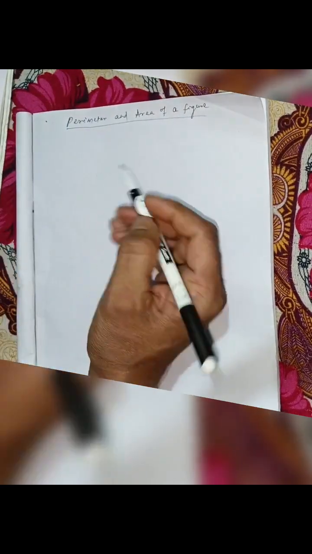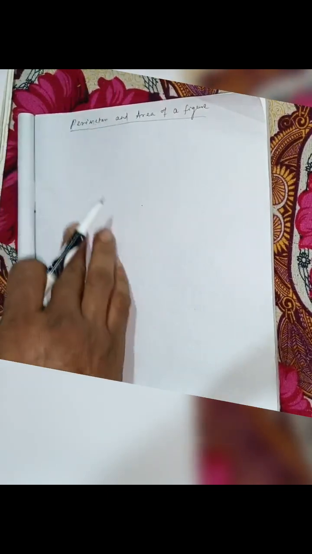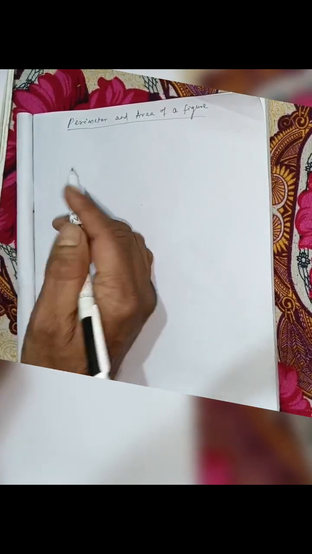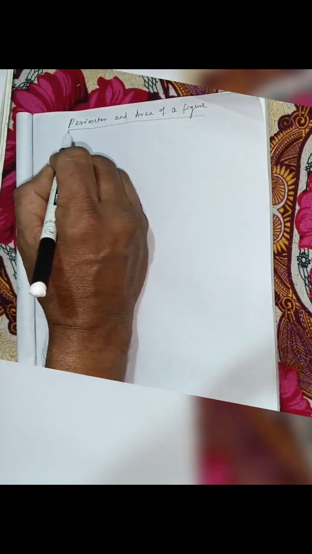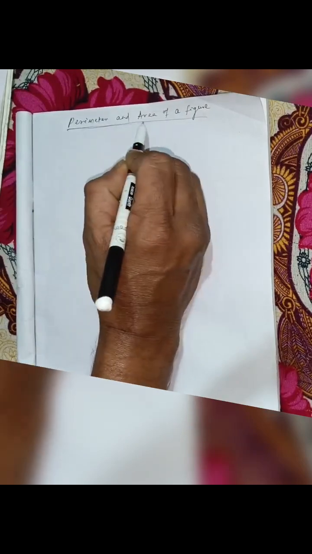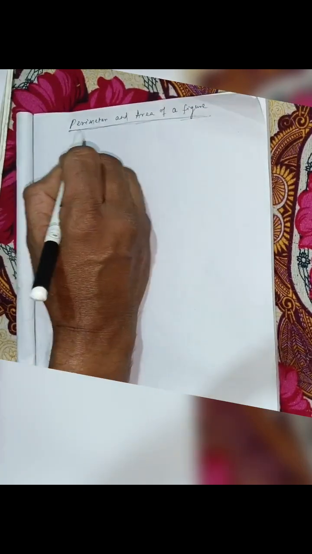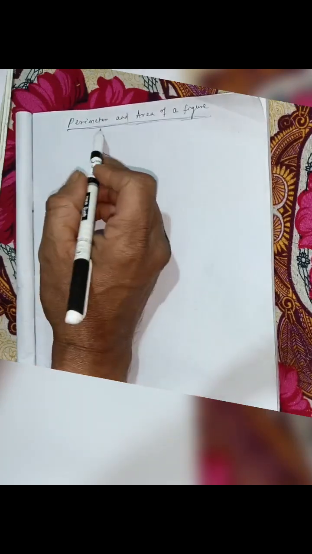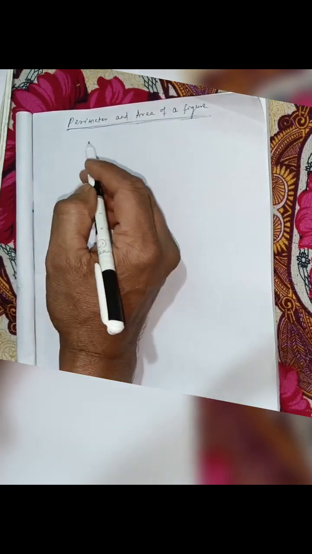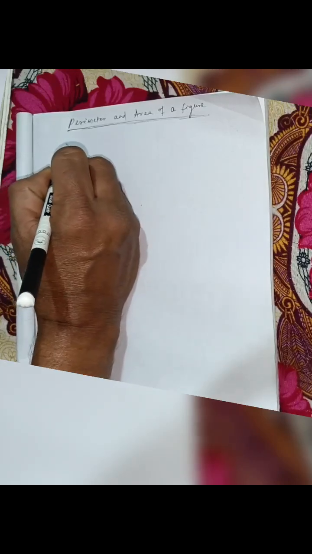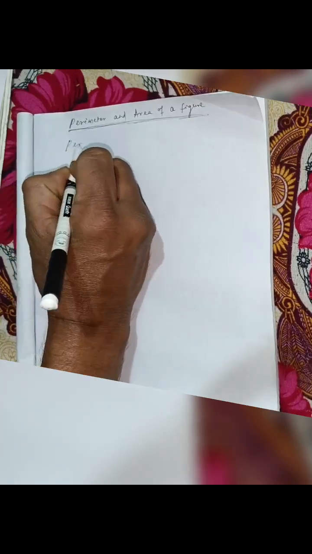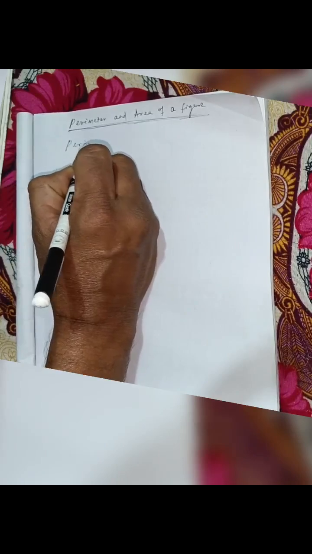Some children asked me, "Sir, please explain about perimeter and area of a figure." So today I will teach you a very important topic, that is perimeter and area of a figure, for every class. So the basic concept of perimeter and area of a figure: what is perimeter? First of all, we have to know what is perimeter.